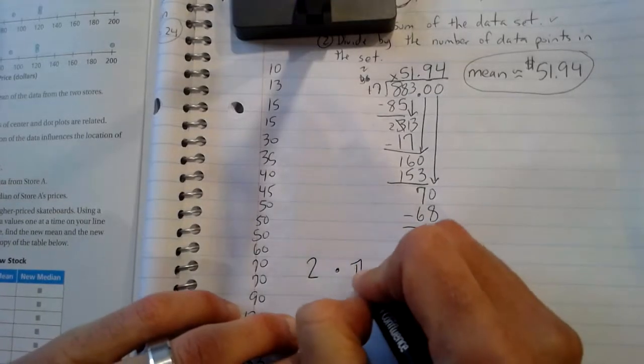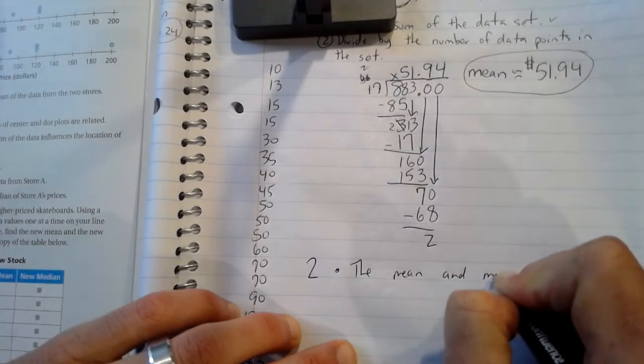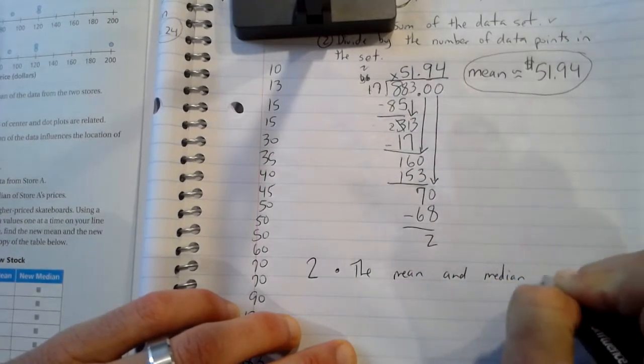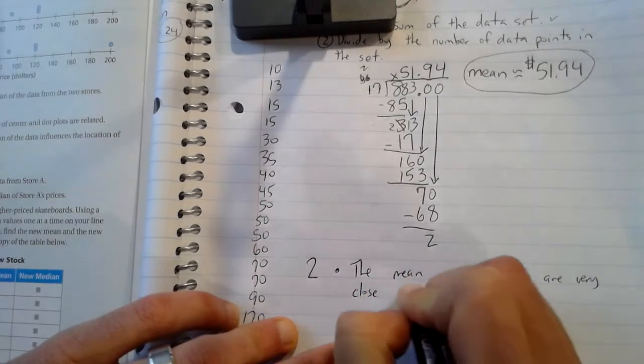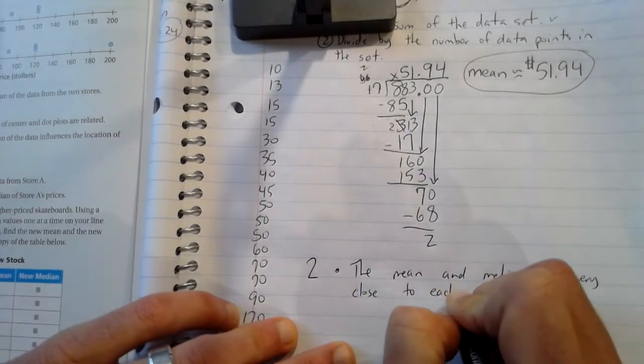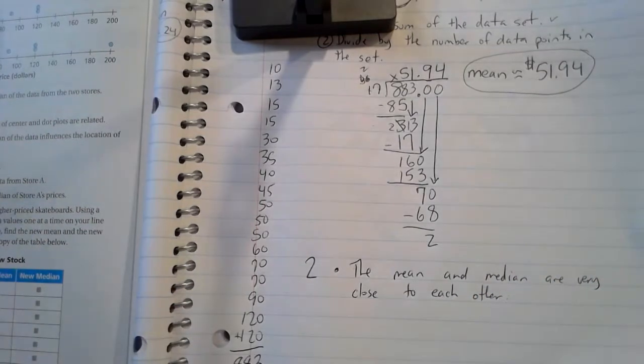Okay, the mean and median are very close to each other, period. And I'm going to show you guys kind of what I'm talking about here, right? So the mean and the median are pretty closely related to each other, right?